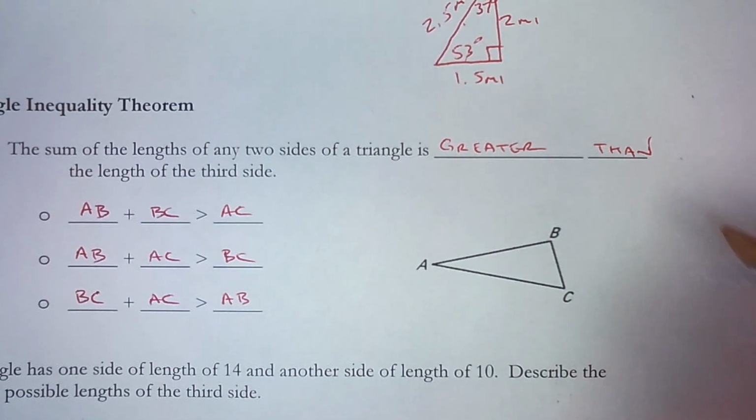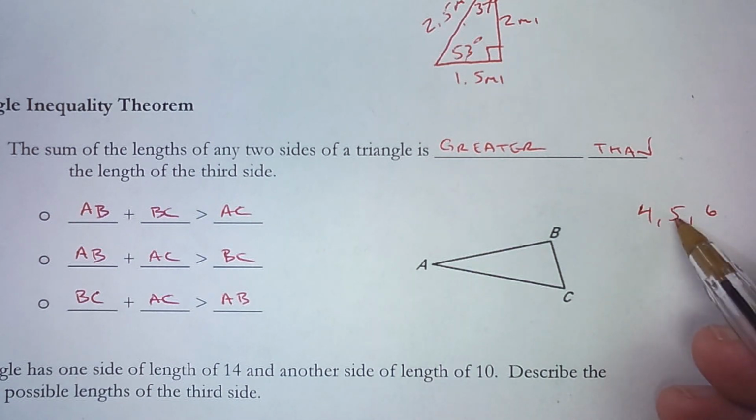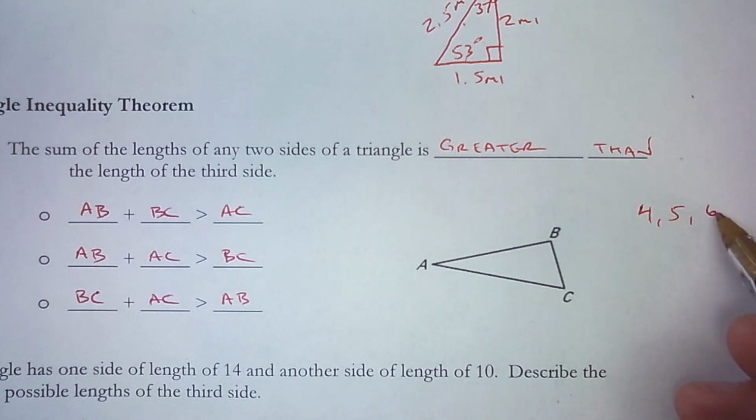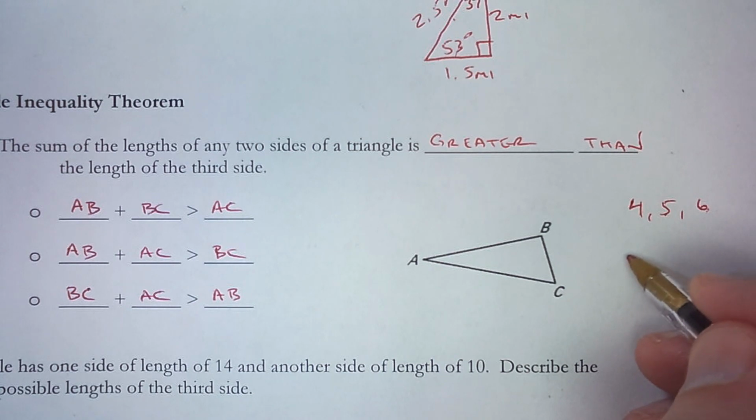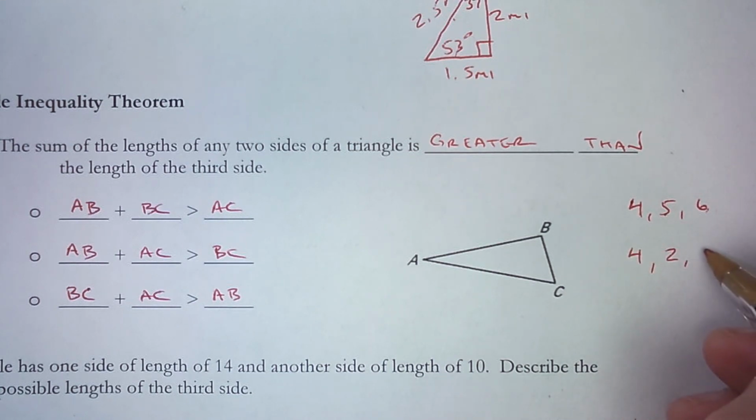So if we had a triangle, let's say with sides of 4, 5, and 6. If I add 4 and 5, that's 9. That's greater than 6. If I add 4 and 6, that's 10. That's greater than 5. If I add 5 and 6, that's 11. That's greater than 4.